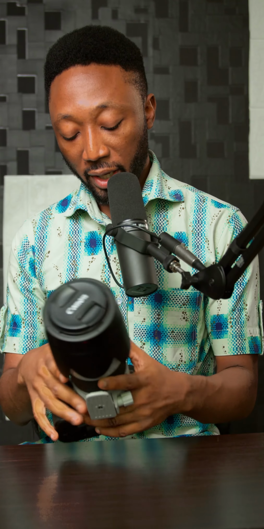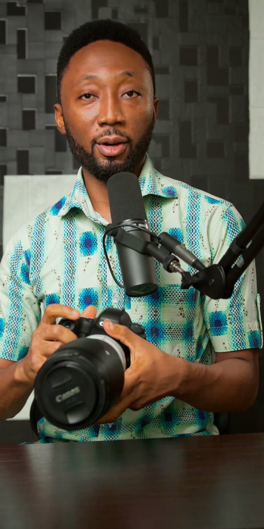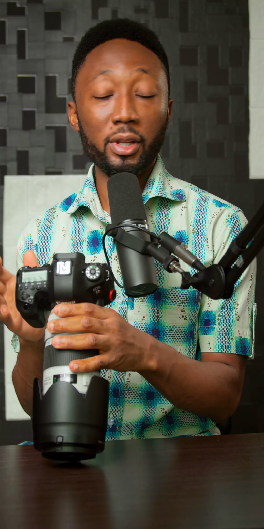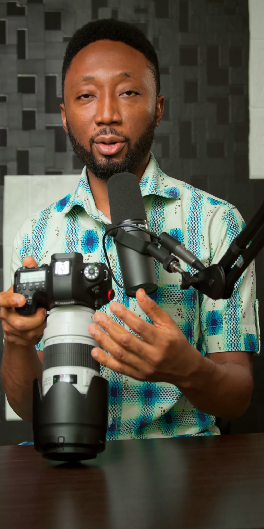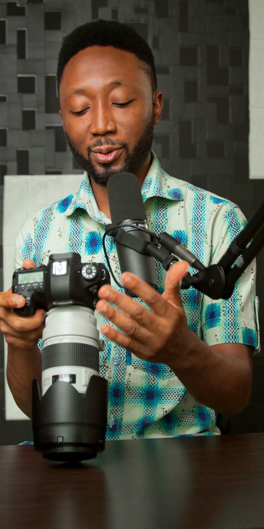I have here my Canon 6D Mark II with a 70-200 telephoto lens. Now this is Canon, and so for those using Nikon and all that, I'm sorry, what I've been using is Canon. Please pardon me, but I think this one cuts across. I'll try as much as possible to find, let's say, a Nikon camera to also walk you through.